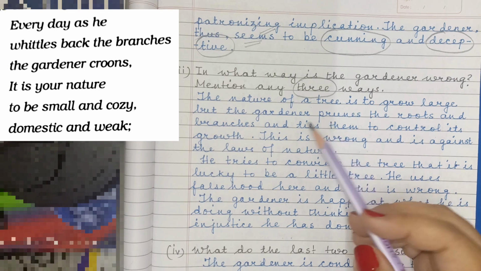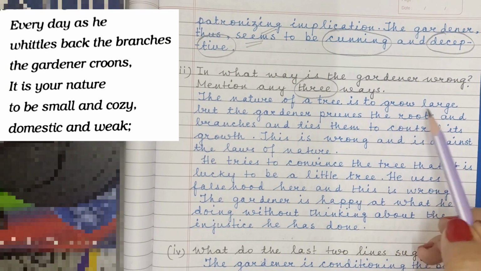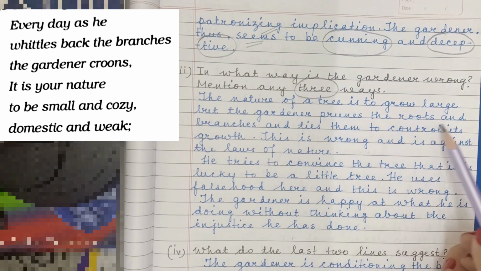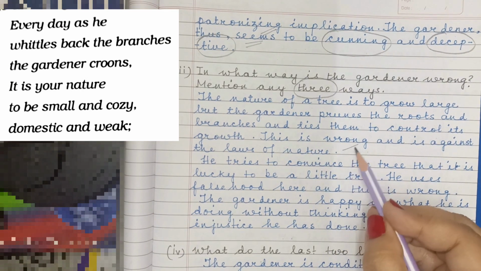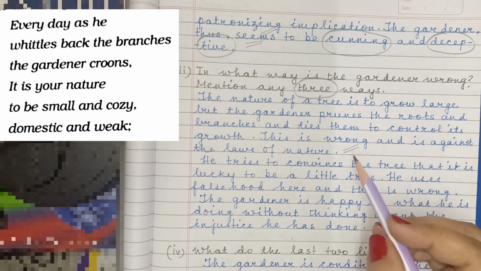It's up to you. The nature of a tree is to grow large, but the gardener prunes the roots and branches and ties them to control its growth. So this is wrong, number 1, and is against the laws of nature.